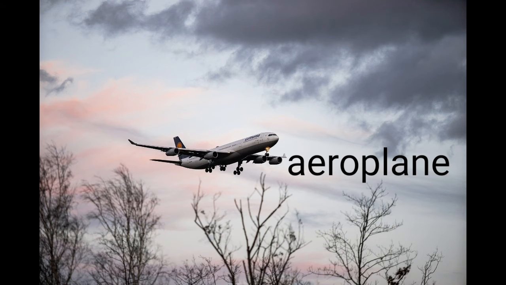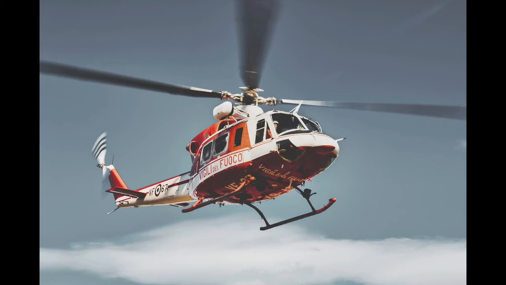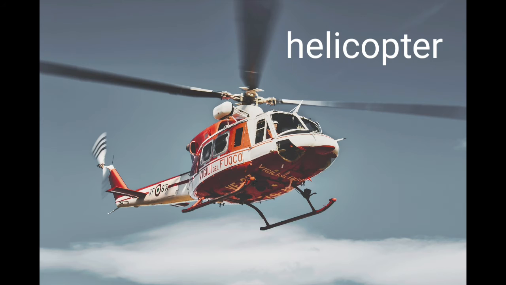Aeroplane. Aeroplane travel long distance, carry passengers. It has wings like birds. Helicopter. We see in the sky. It fly with the help of blade like fan.